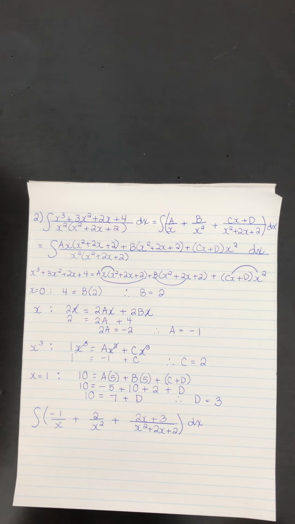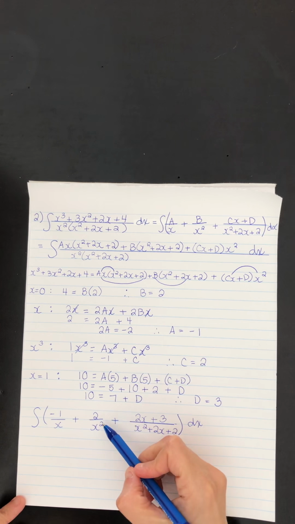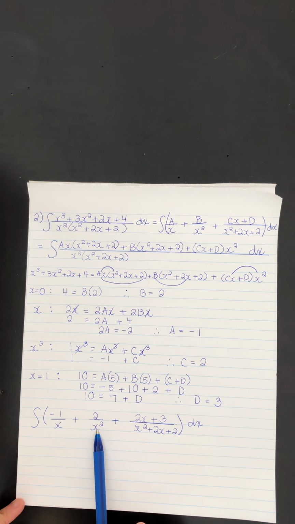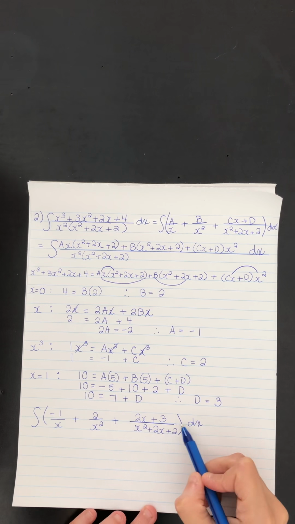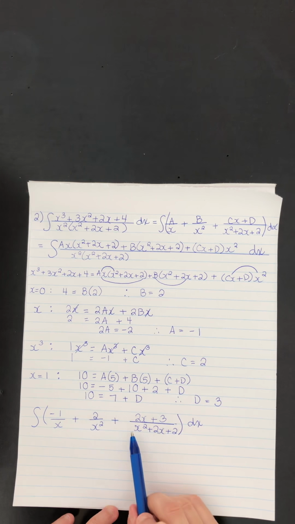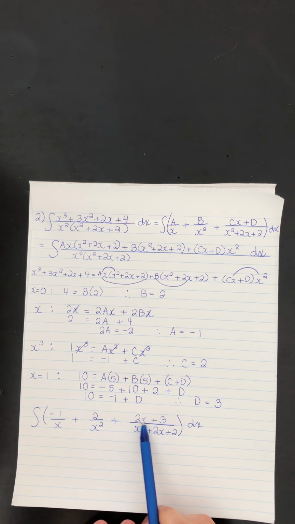And now to integrate these things. Logarithm, no problem. Certainly not a logarithm. The exponent is not 1. So in order to integrate this, we have to write it 2 times x to the negative 2. Now what about this one? Is it a logarithm? Well, the exponent down here is 1. What's the derivative of the bottom? 2x plus 2. Oh, we have 2x plus 3. We have 1 more than that.